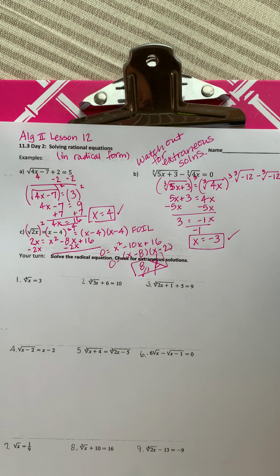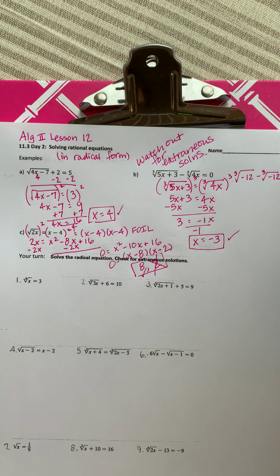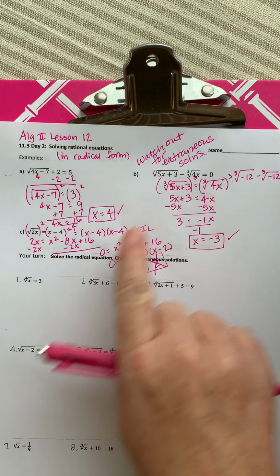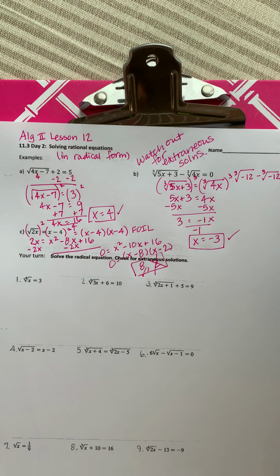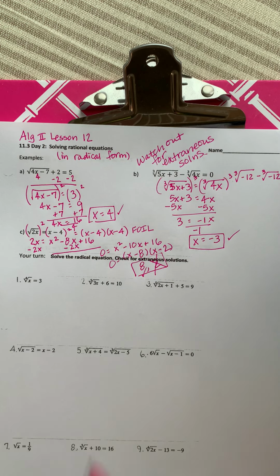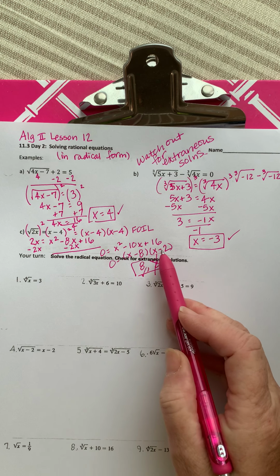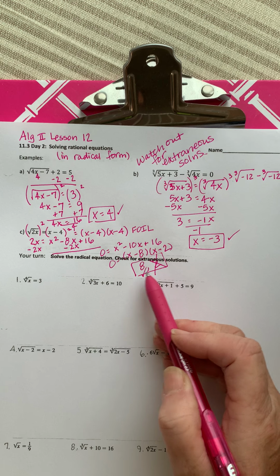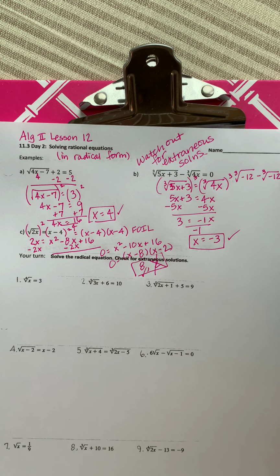Okay, and again, we have the same issue that we did a couple weeks ago, and we spent a lot of time talking about this. Some of your problems are going to turn out to be linear, and some of them are going to come out to be quadratic. When they're linear, you get x by itself. When they're quadratic, you get everything on one side, set equal to 0, factor it, and set each term equal to 0.